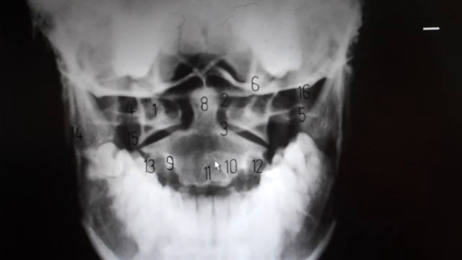Number 11 is labeling the spinous process of C2, which is sort of an upside down heart shape, and so it's going all the way across right here, and there would be the tip, down here would be the bottom. It is bifurcated, and so that is the spinous process of C2.